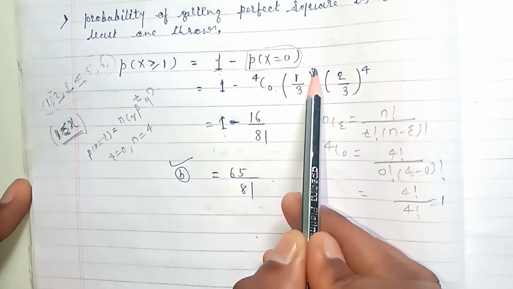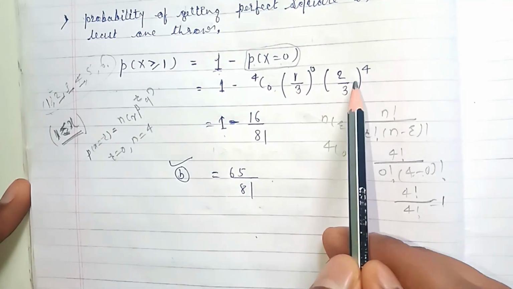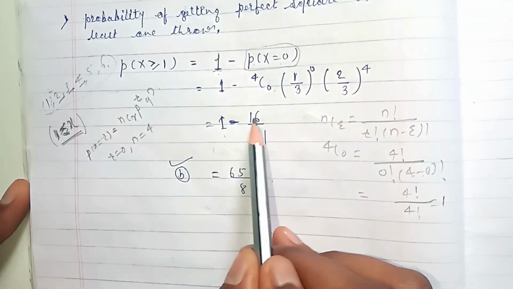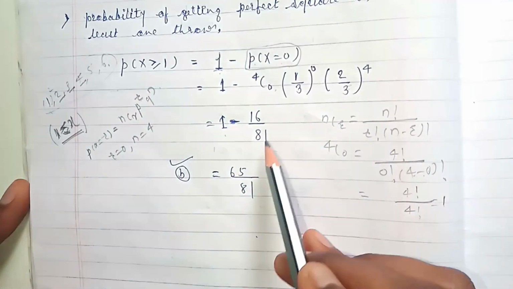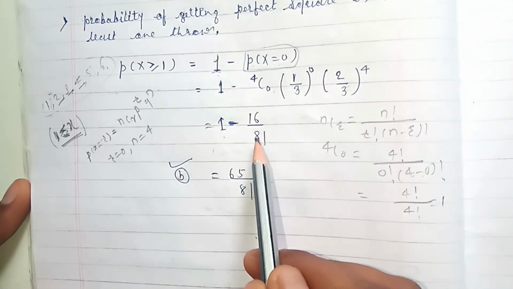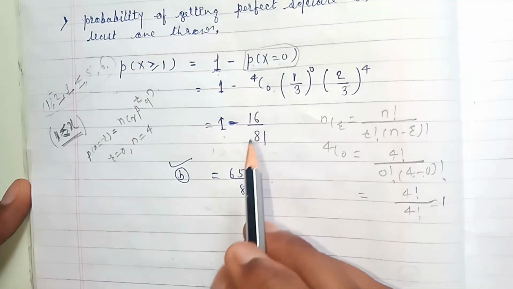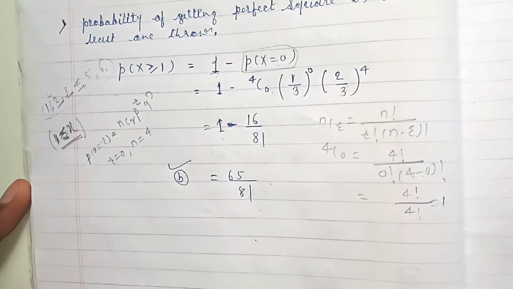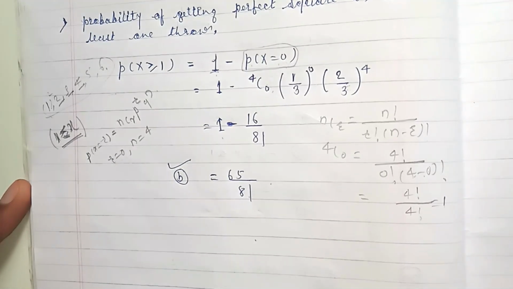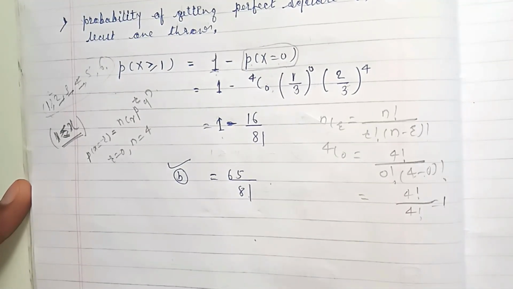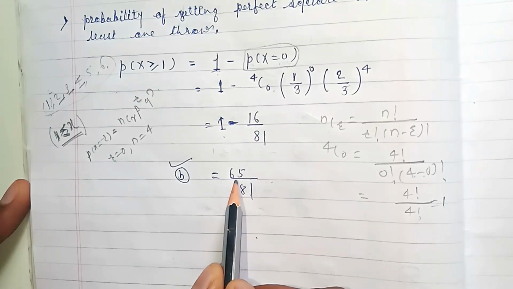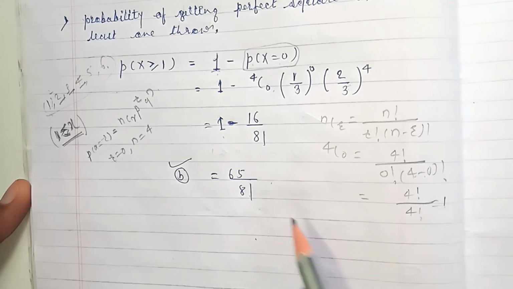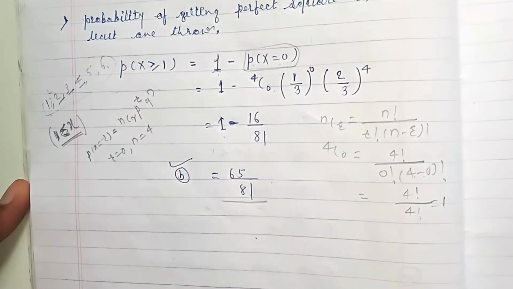Any number to the power 0 comes to 1. So find out the power 4 for this bracket only. 2 to the power 4 is 16 and 3 to the power 4 is 81. Now let's find the value: 81 minus 16 by 81, so 65 by 81. So the probability of getting a perfect square in at least one throw, using our example, is 65 by 81.